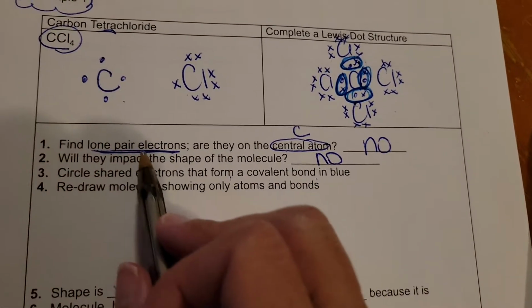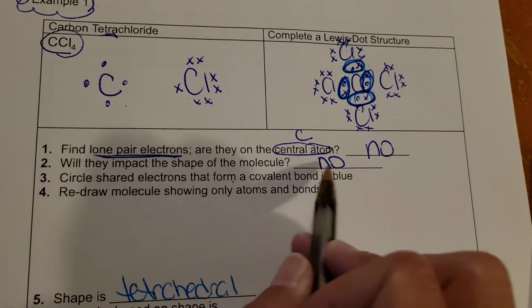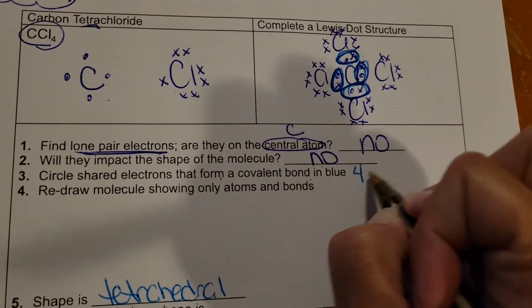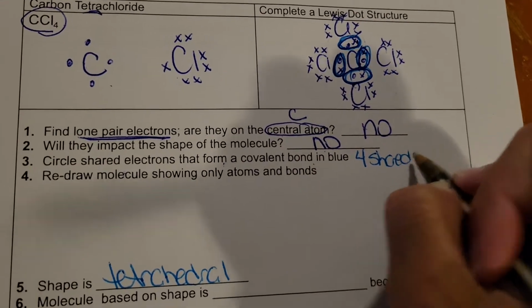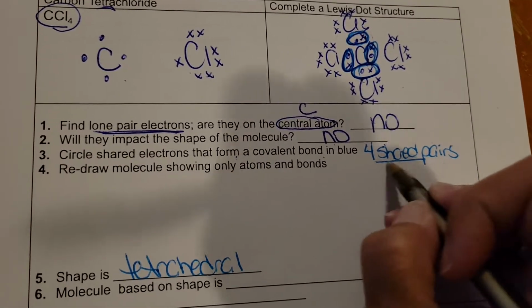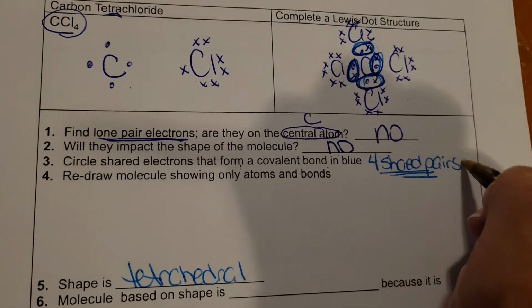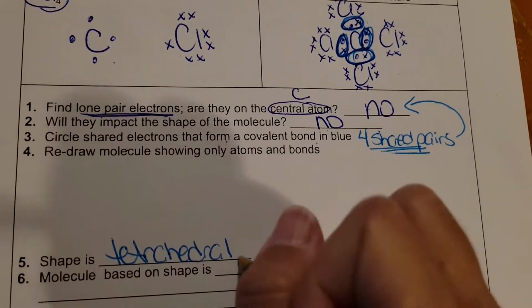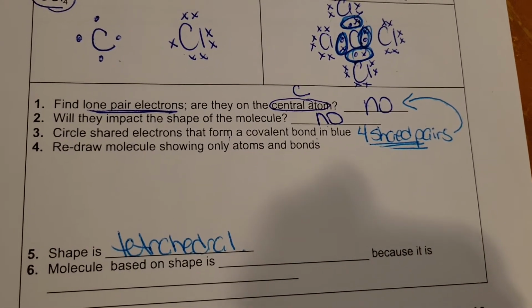There are no lone pairs, so they're not going to impact. So we have 4 shared pairs. Whenever you have 4 shared pairs and no unshared pairs, your shape is going to be tetrahedral.